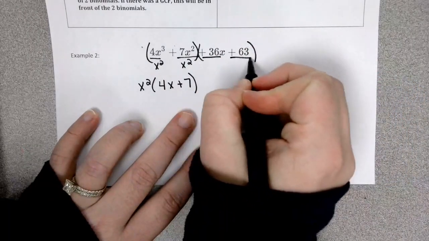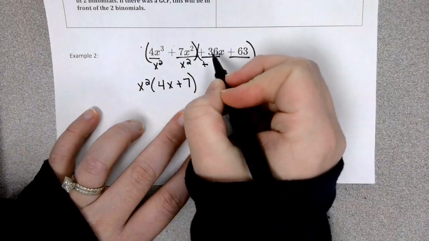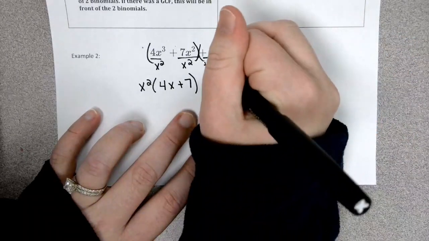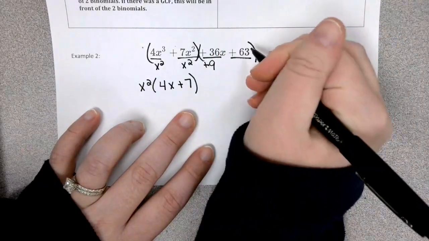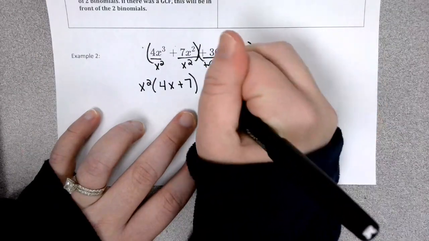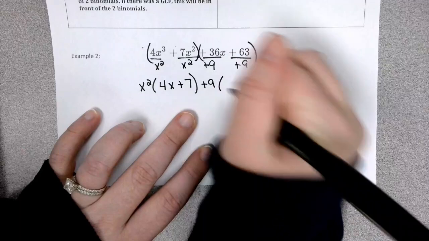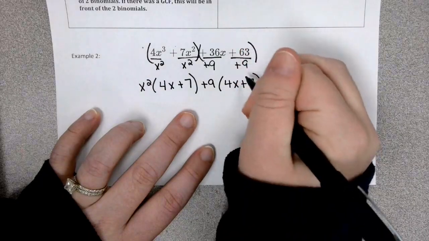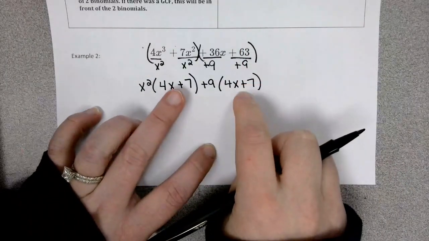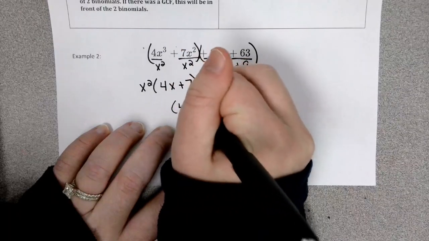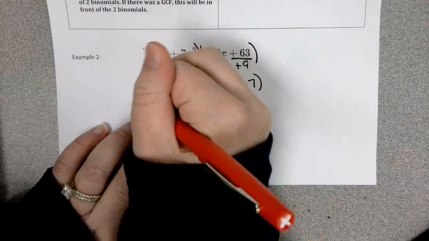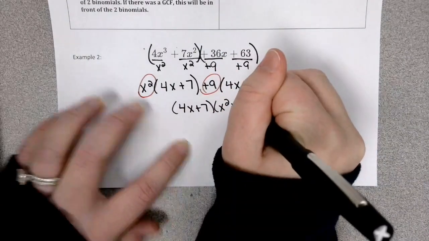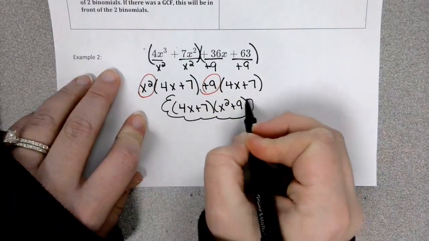I have a positive in the front here, so it's definitely going to be a positive something I take out. The greatest common factor of 36 and 63 is 9. I can't take an x out of both because there is no x here. So positive 9 is the only thing coming out of the second set of parentheses, leaving 4x plus 7, because 63 divided by 9 is 7. My insides are the same. Beautiful. And then I put my x squared and my plus 9 together in my second set of parentheses. That is my final answer.